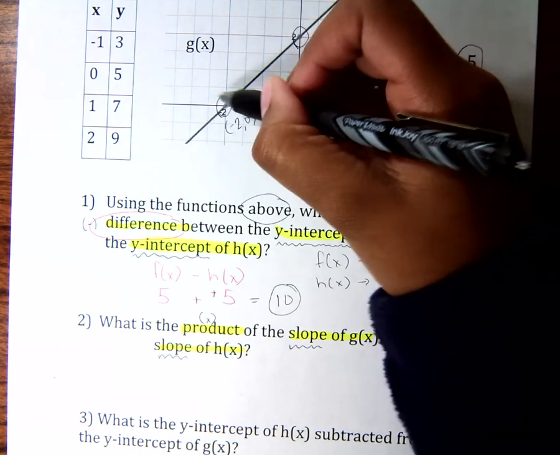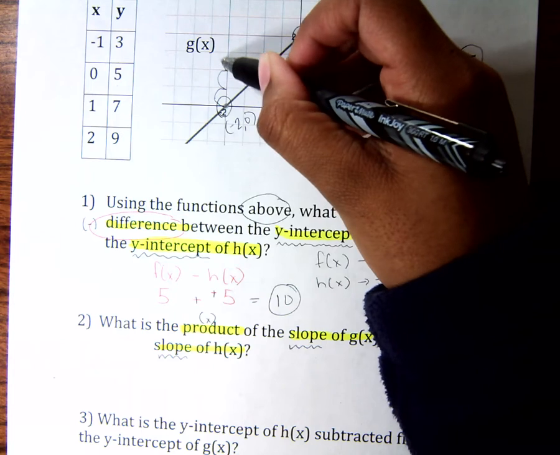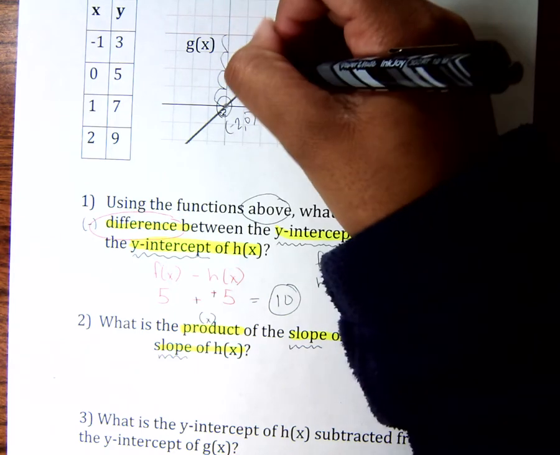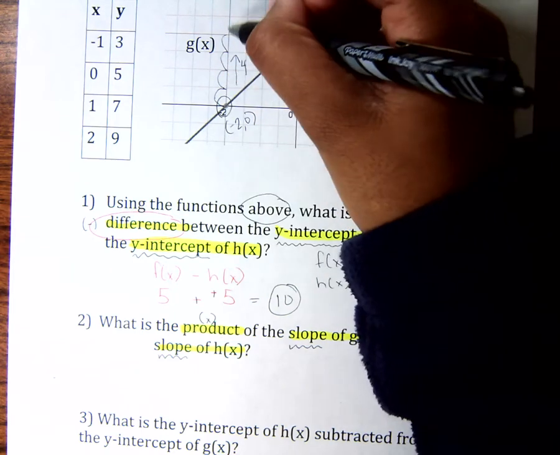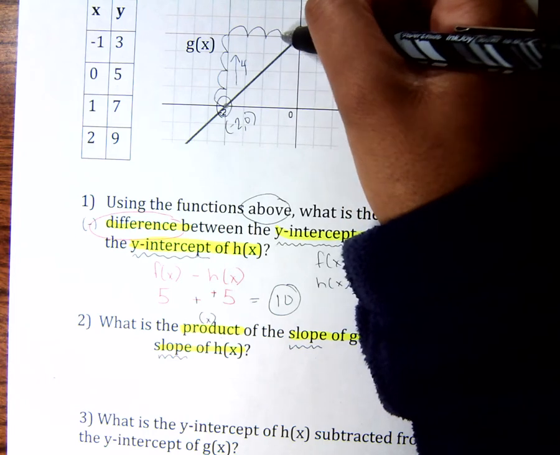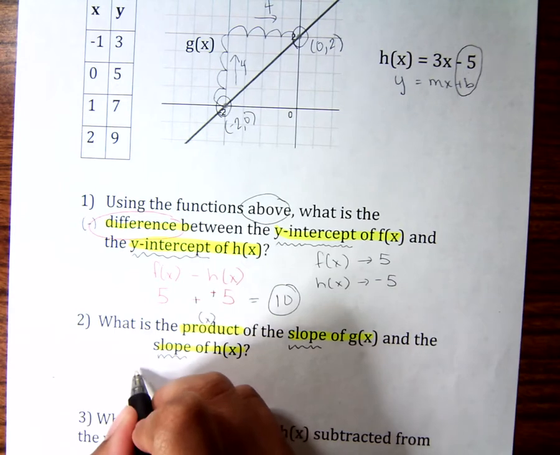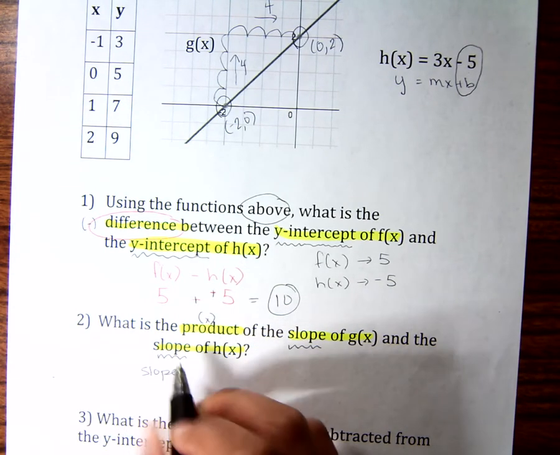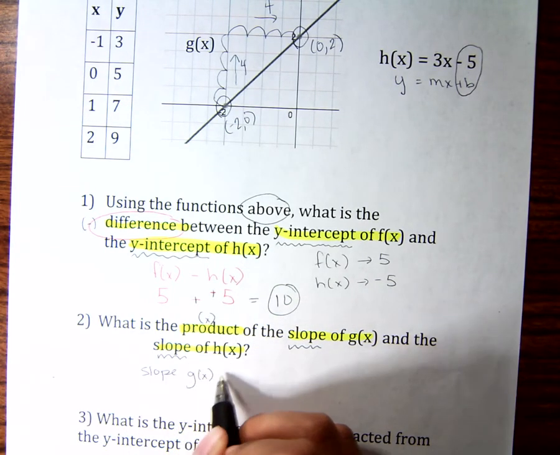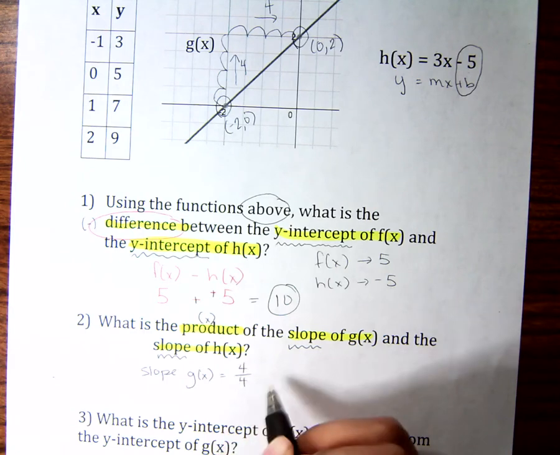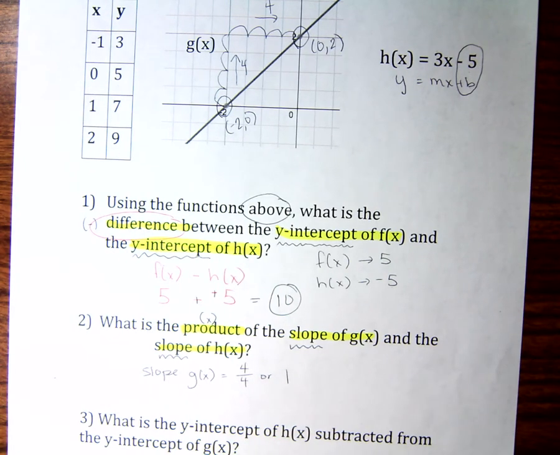Or I can easily do rise over run. 1, 2, 3, 4. So I rose 4, and I ran 1, 2, 3, 4. So the slope of g of x is 4 over 4, or in other words, 1.